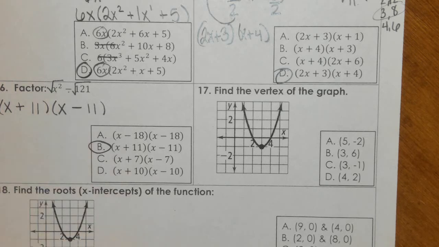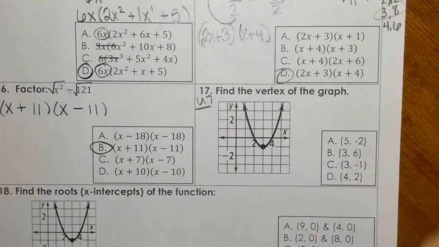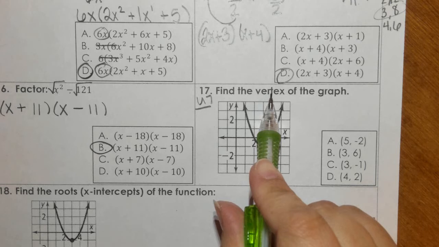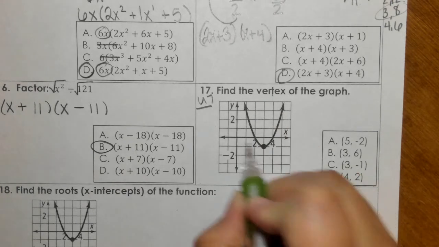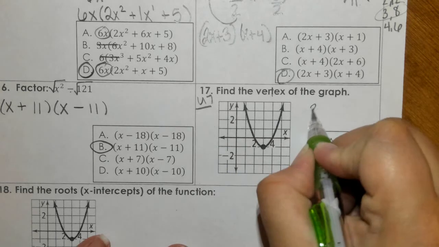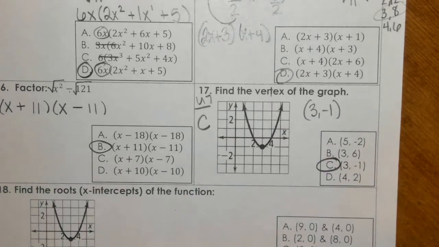Number 17 starts the Unit 7 portion of the review. Here the vertex is just your highest or your lowest point of the graph. So here is our lowest point. That would be, here's 0, 1, 2, 3, down 1. So 3, negative 1. C it is.